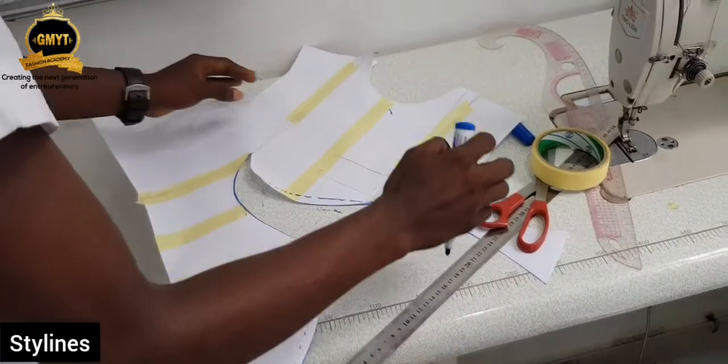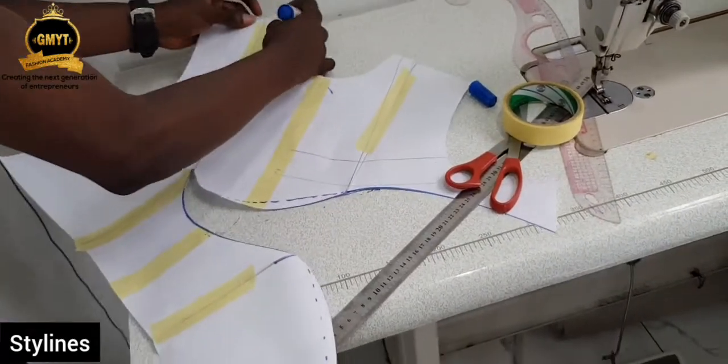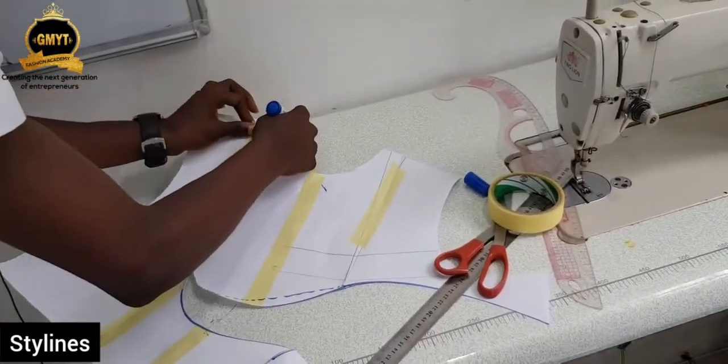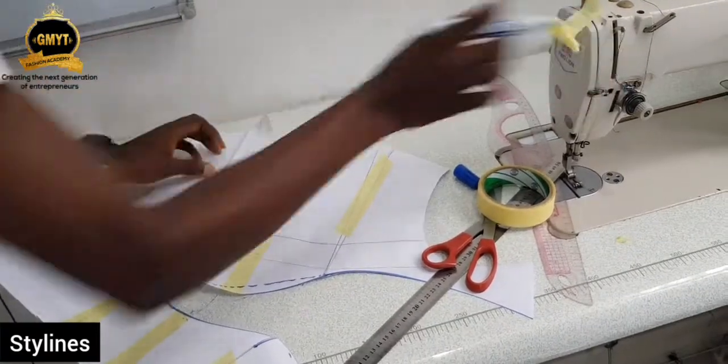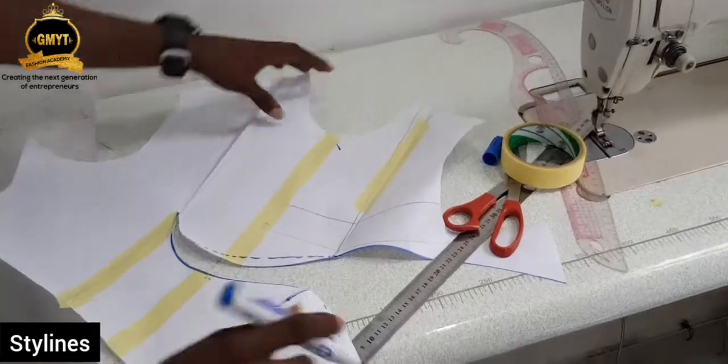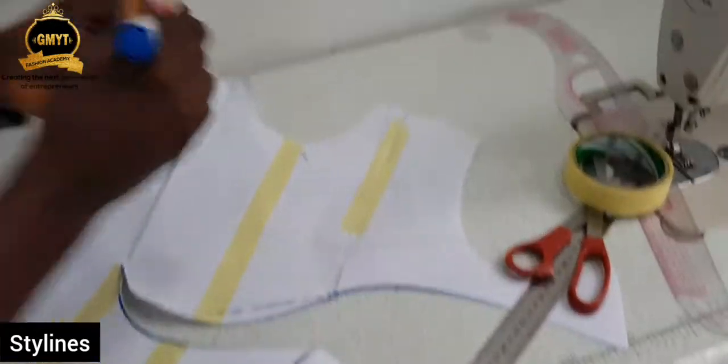Sorry, I forgot. It's meant to come all the way from the shoulder. Sorry, I'm not supposed to close up this dart. So all I need to do there is to cut out the dart.